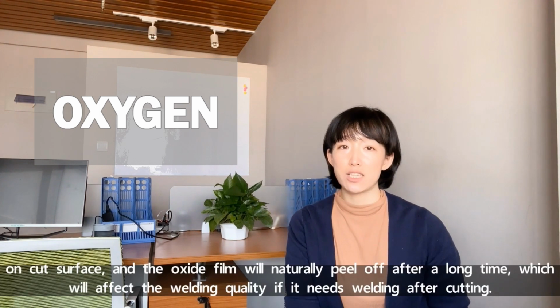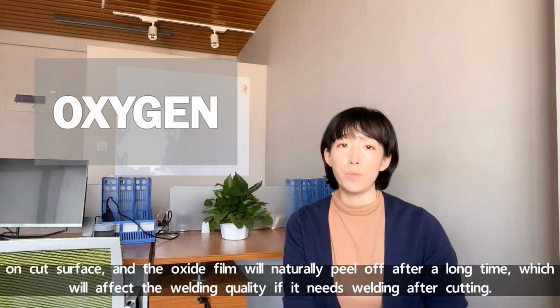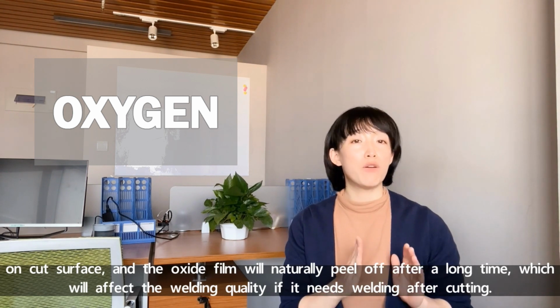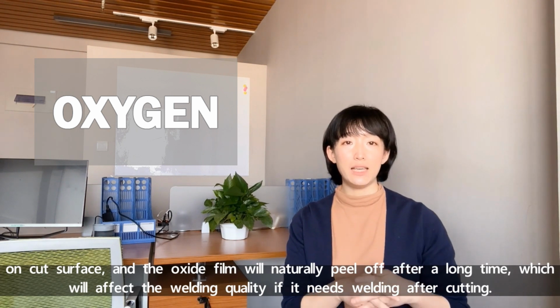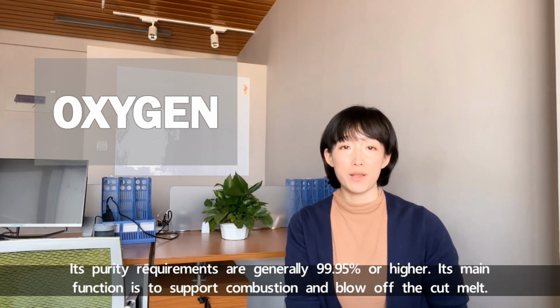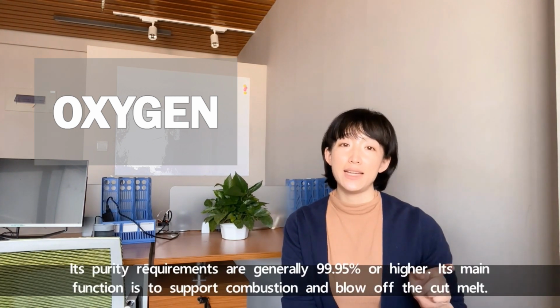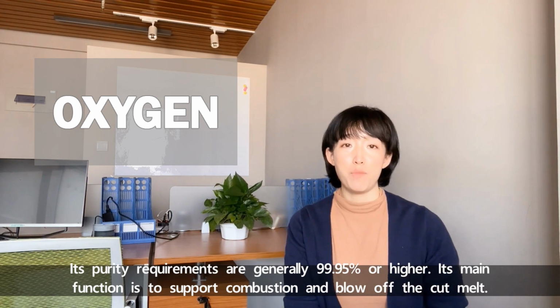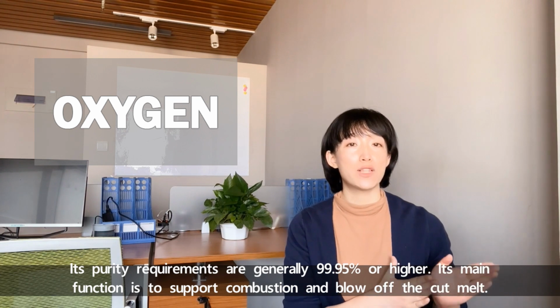There will be an oxide film on the cut surface, and the oxide film will naturally peel off after a long time, which will affect the welding quality if it needs welding after cutting. Its purity requirement is generally 99.95% or higher. Its main function is to support combustion and blow off the cut melt.